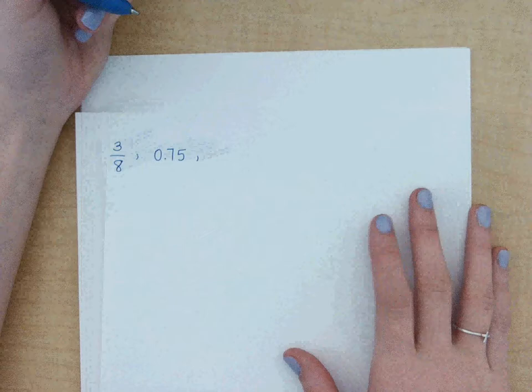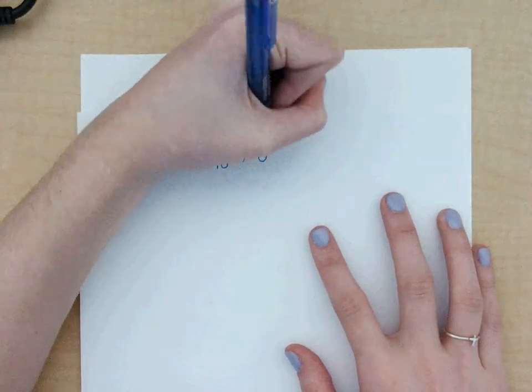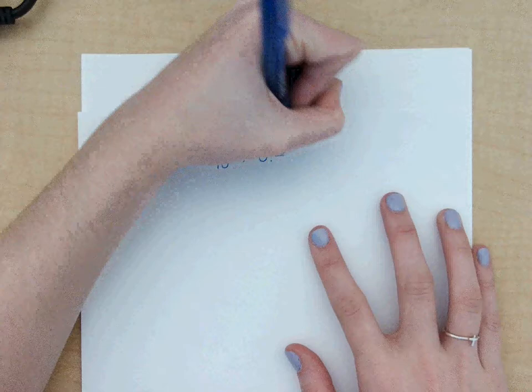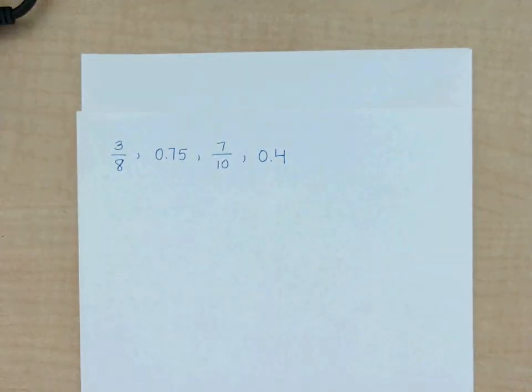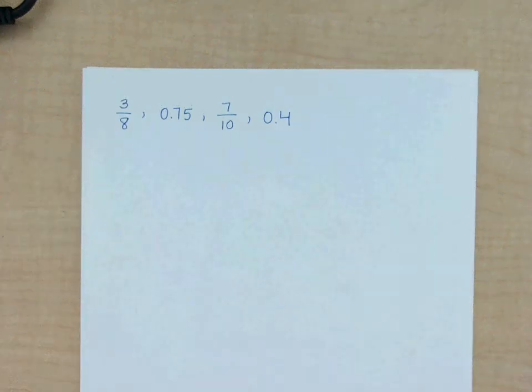75/100 written as a decimal, 7/10, and 4/10 written as a decimal. So we've got two fractions, two decimals. Do we want to convert to decimals or convert to fractions? Raise your hand if you want to do all fractions. Okay, that's pretty much everybody. So that's what we'll do. You can do it the other way. If I have time, I'll show you the other way.